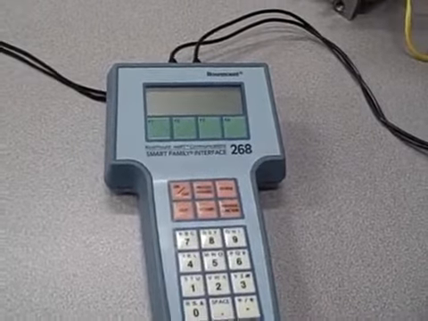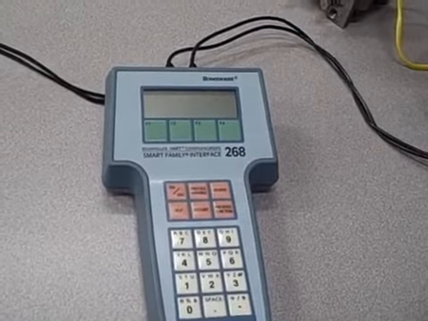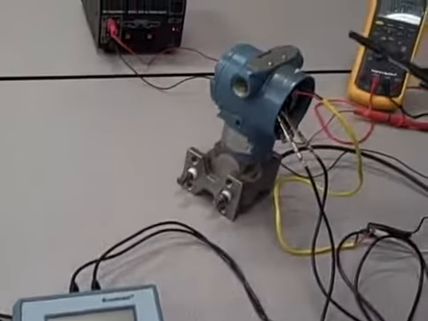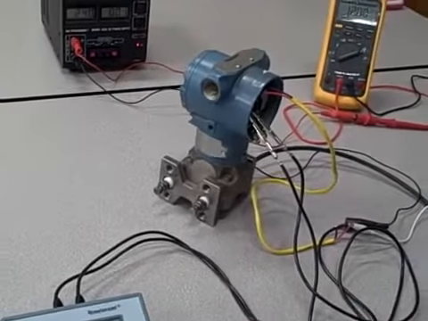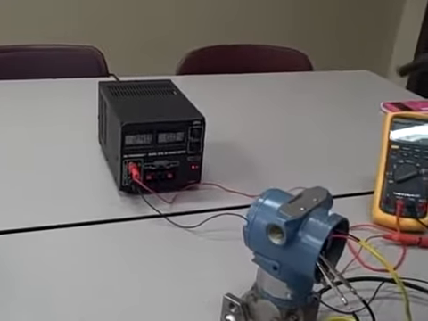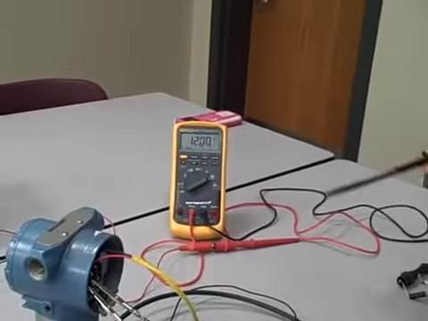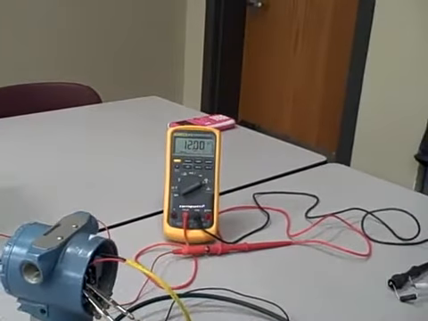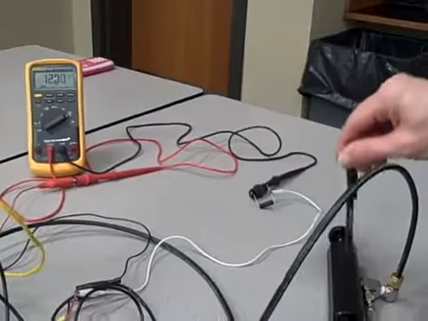What we're going to do here is explore the use of different models of a HART communicator with a smart transmitter. In this case, the smart transmitter is a Rosemount Model 3051 differential pressure transmitter. We have it powered through a 24-volt power supply and going through a Fluke Model 87-5 meter. We're currently measuring about 12 milliamps of current. That current goes through a 250 ohm resistor, and we're providing pressure with this hand pump.